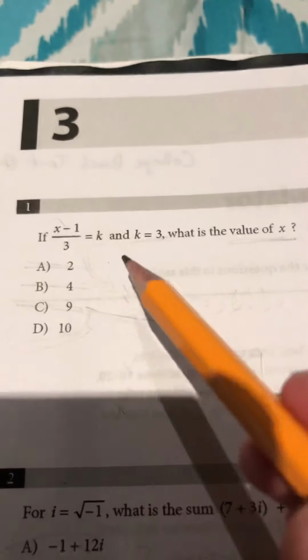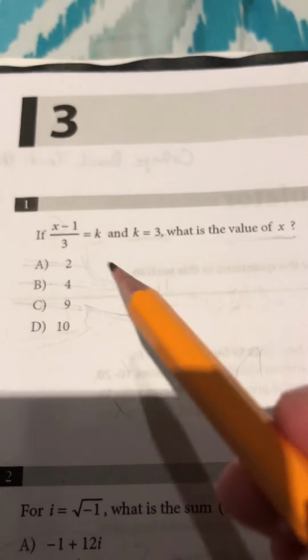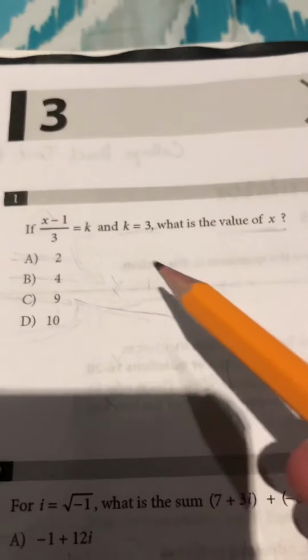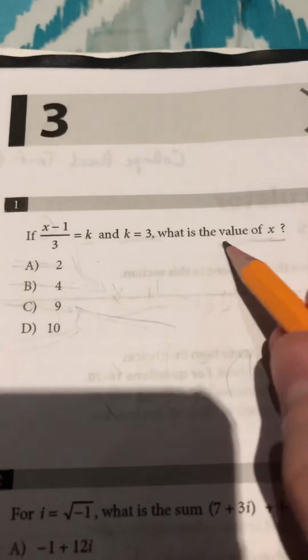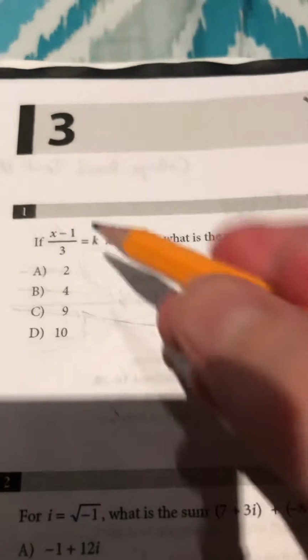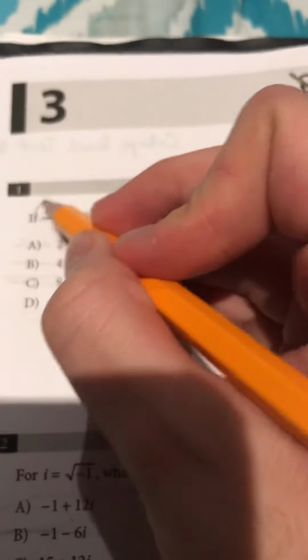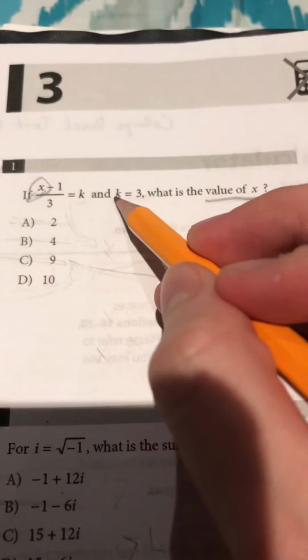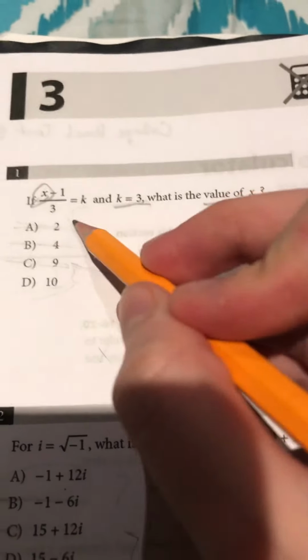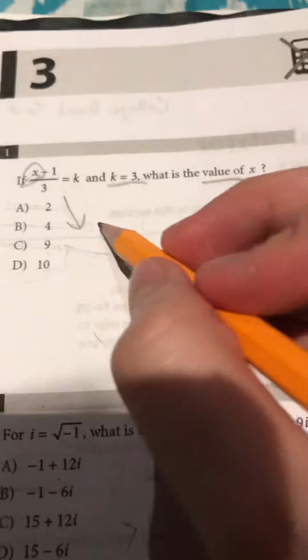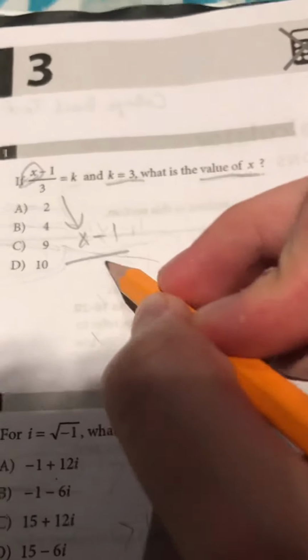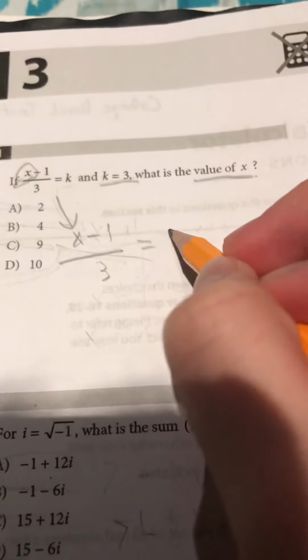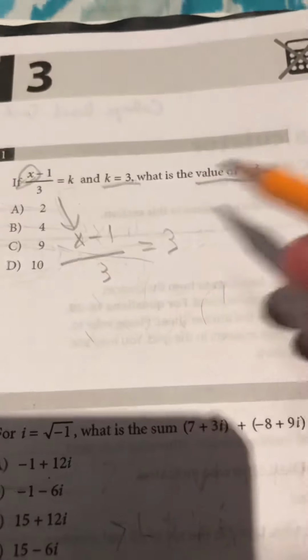So, question number 1 says, if (x minus 1) divided by 3 is equal to k, and k is equal to 3, what is the value of x? Well, first, we're trying to solve for x, right? So x is right up here. Here we have 2 unknown variables. The question says that k is equal to 3, so then we could just substitute k in here for (x minus 1) divided by 3, right? And then we could just substitute k with 3.